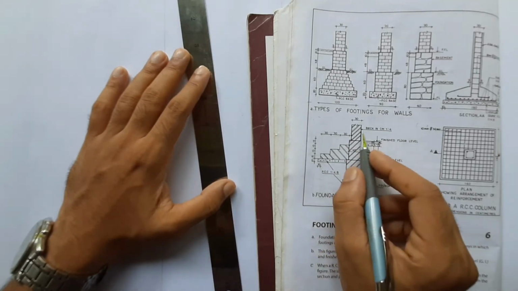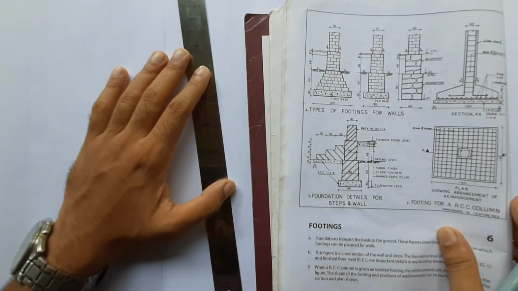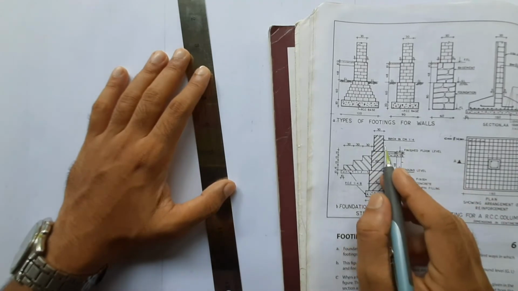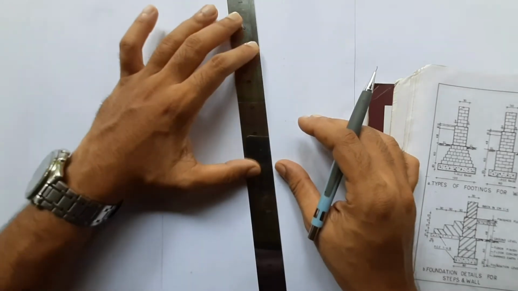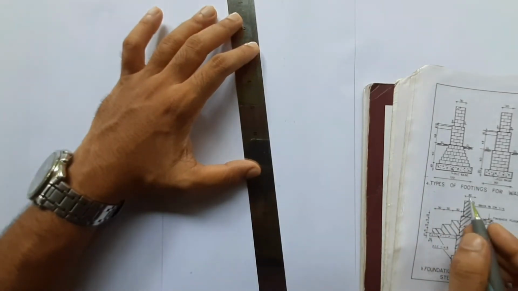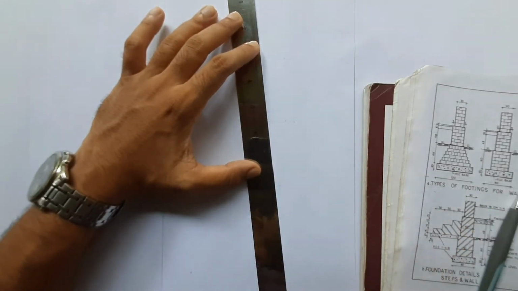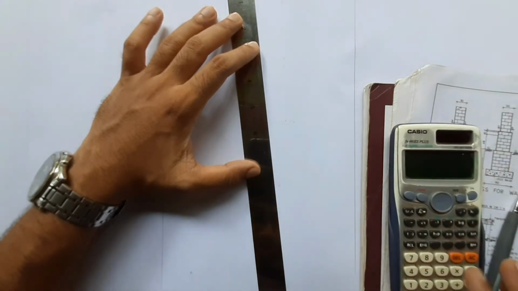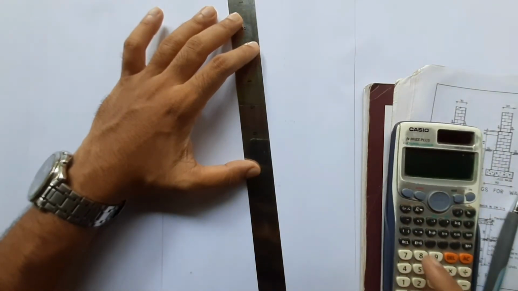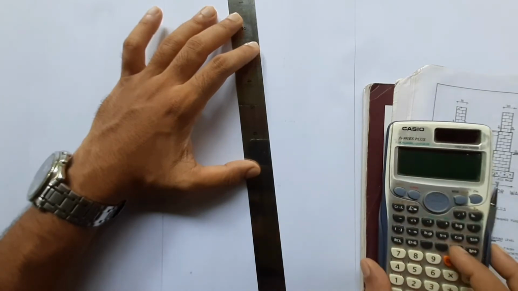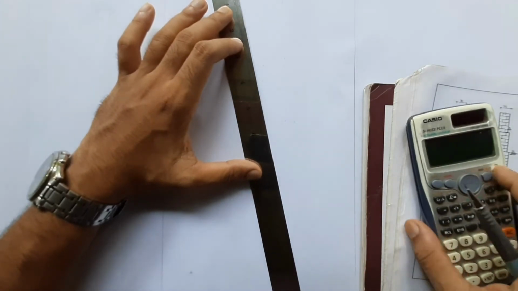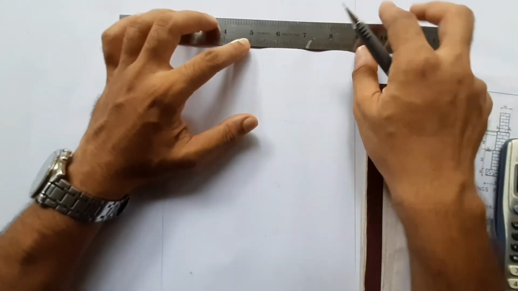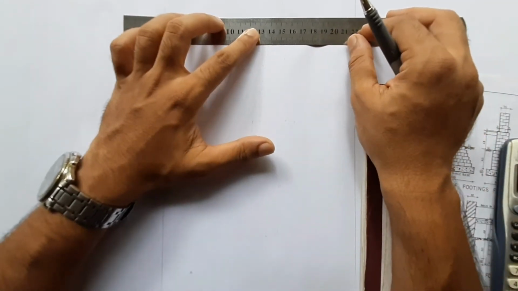So here we are taking a scale of 1:20. So using that, this 30 centimeter becomes 30 into 1/20. It will be 1.5 centimeter. So two lines should be drawn with a distance of 1.5 centimeter.